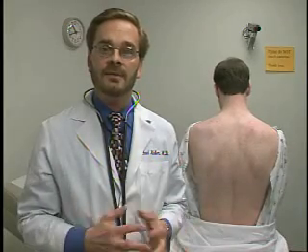Sometimes rhonchi can clear if you ask the patient to cough and then repeat the examination and listen in the same area. Oftentimes, an asthmatic who's having an acute attack will demonstrate findings of wheezing.